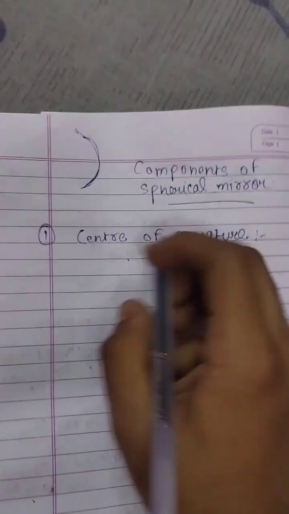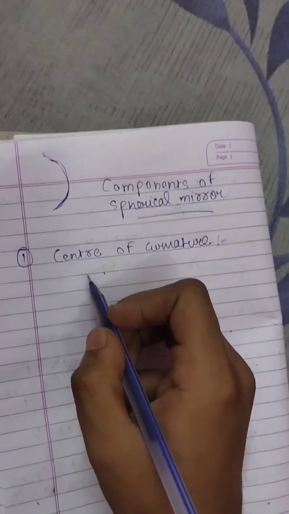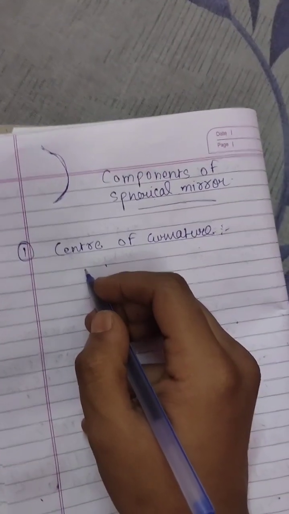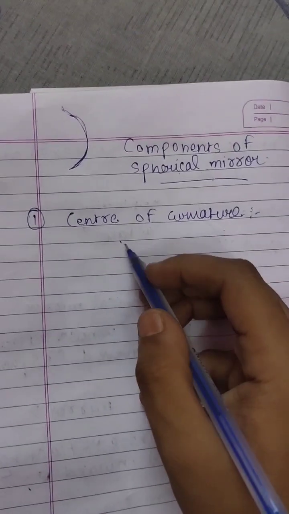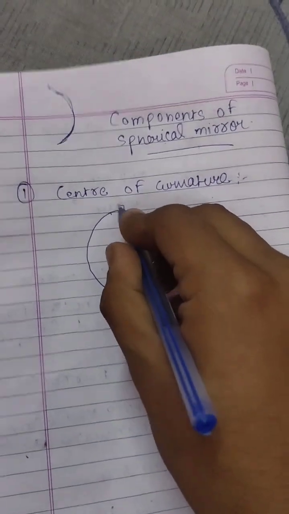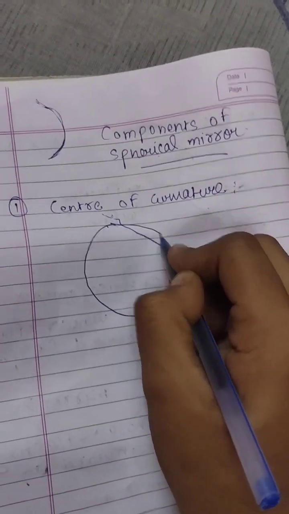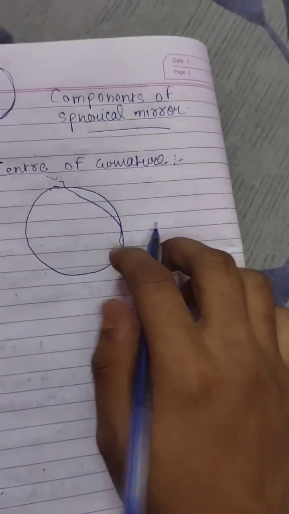Now, center of curvature. We have learned about how spherical mirrors are formed. The spherical mirrors are formed from a sphere. So we draw a sphere. Sorry, I can't draw the sphere nicely. Now, a sphere is a 3D figure.